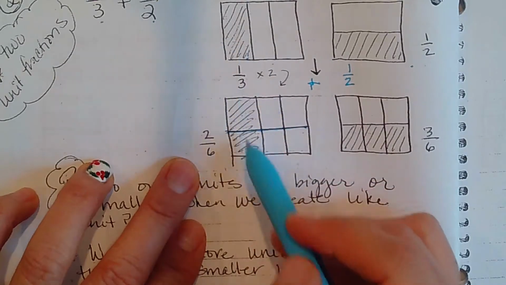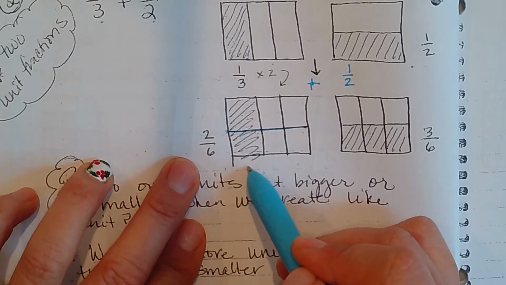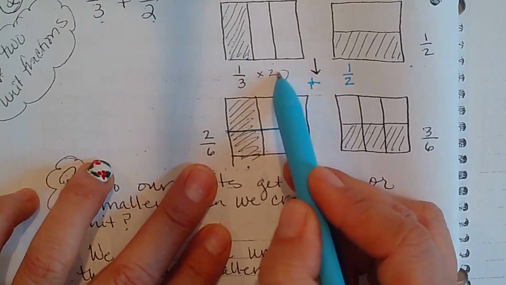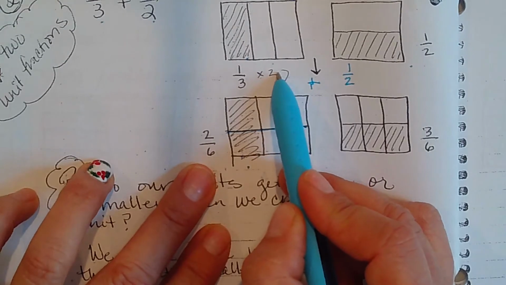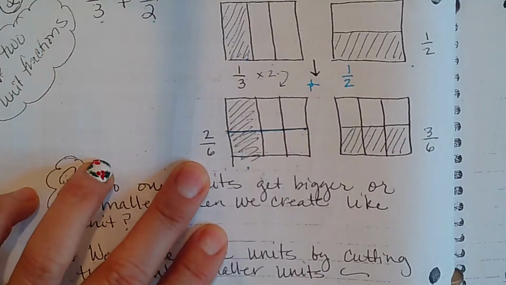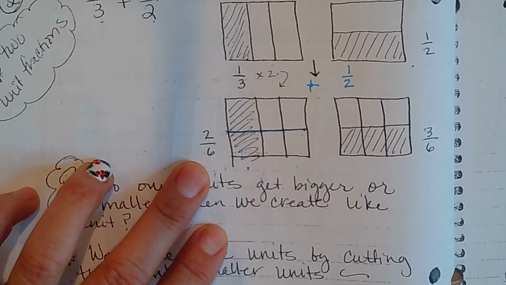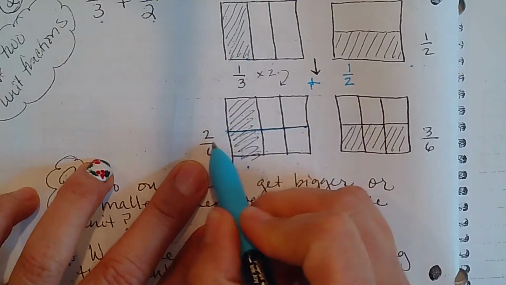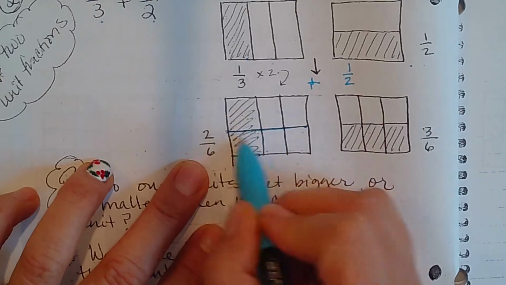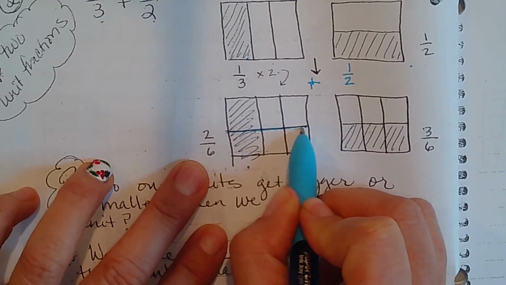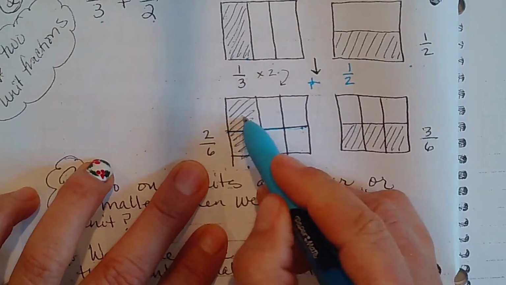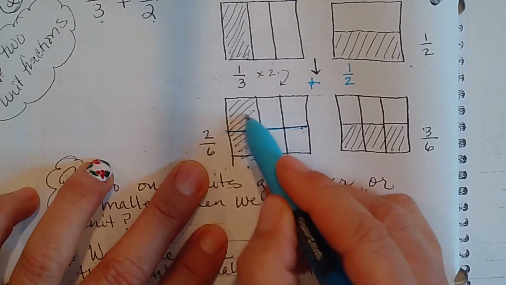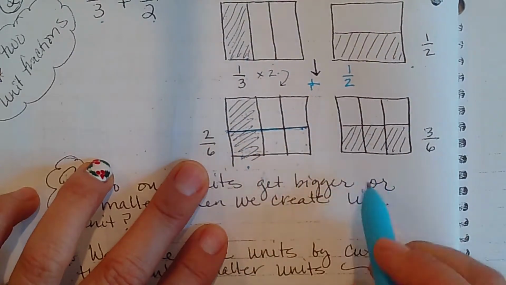Notice that this is an equivalent fraction. I just multiplied it by 2, which I've told you before. What's the easiest way to create an equivalent fraction? Just multiply by 2. So 2/6, now that I divided it in and doubled it. So now I have 1/2 of 1, 2, 3, 4, 5, 6.